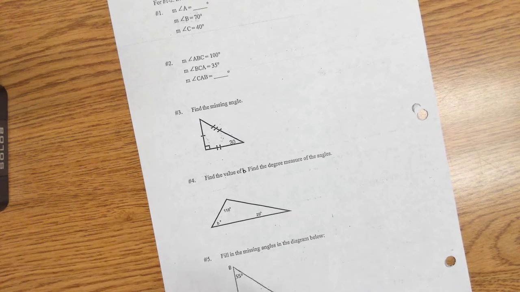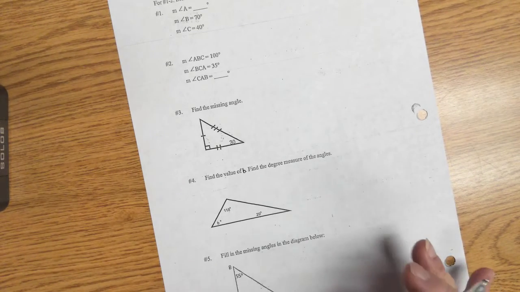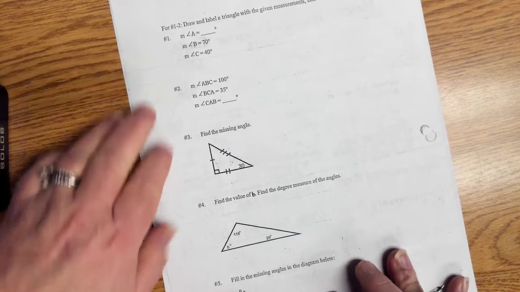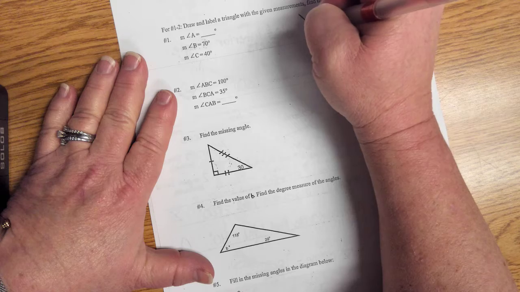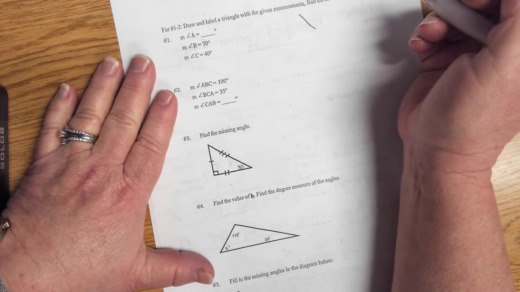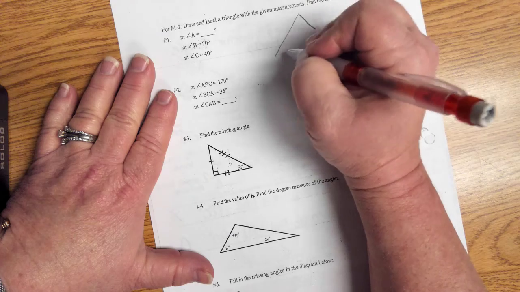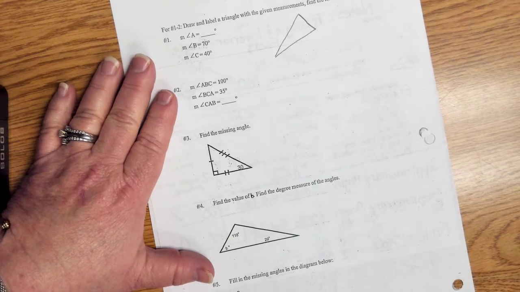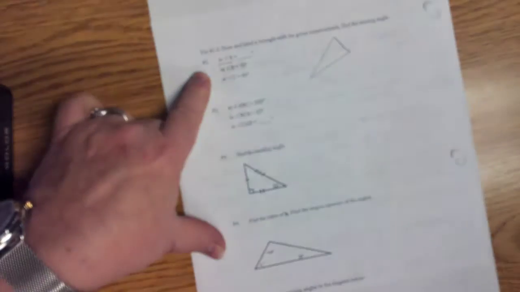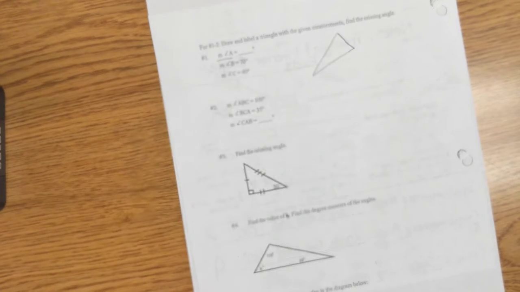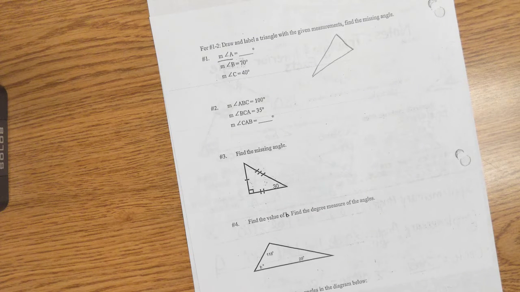So, for number 1 and 2, draw and label a triangle with the given measures and find the missing angle. So all we've got to do is this. I'm going to draw a triangle that looks kind of like this. And then I'm going to draw my lines. Okay? You know, to be successful in geometry, you have to understand the language of geometry. Just like we had to learn what slide and translations were, and we had language in that.